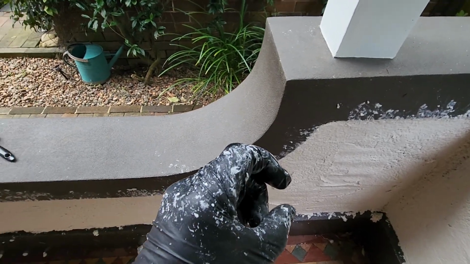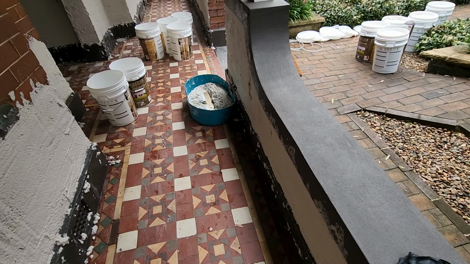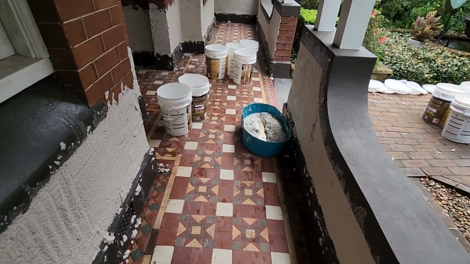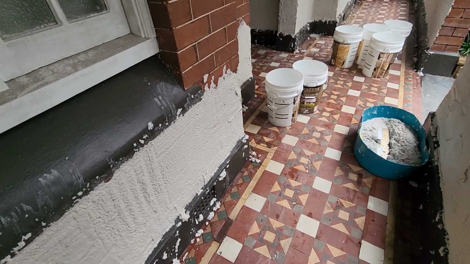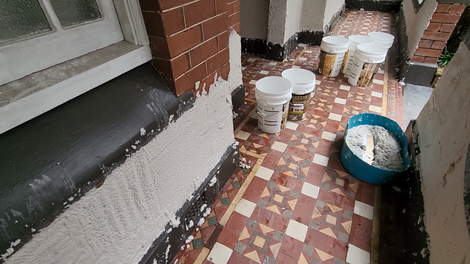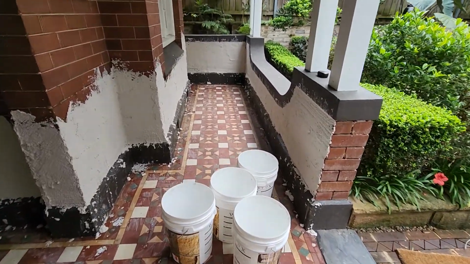The cocoon goes on about 10 mil thick. It was recommended 10 mil thick. If it's too thin, it's difficult to get off and it's not going to do its job properly. So 10 mil on, and that's it. It's a pretty simple process, and it can save your building from falling down.